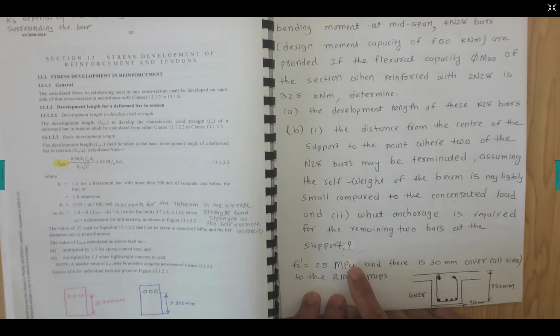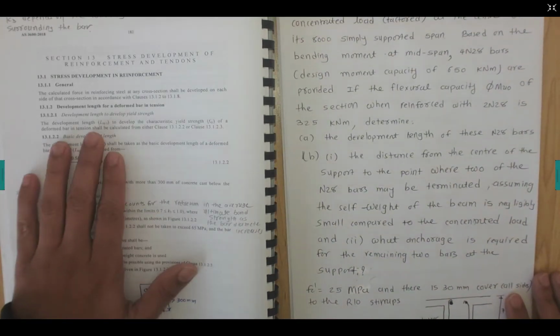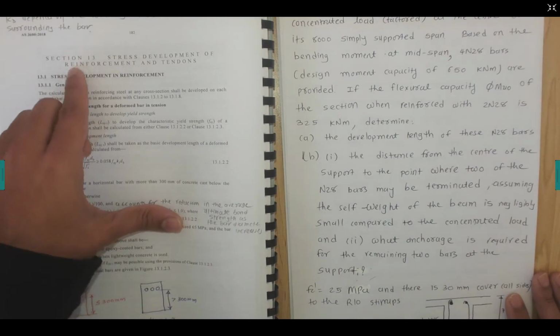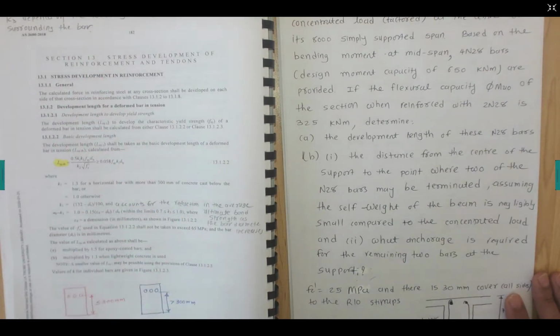The concrete compressive strength is 25 megapascals, and there is a 30 millimeter cover on all sides of the R10 stirrup. So the stirrup provided is R10. Now we are going to use AS3600, section number 13. The development length equation is given.